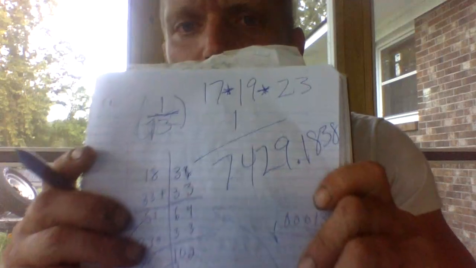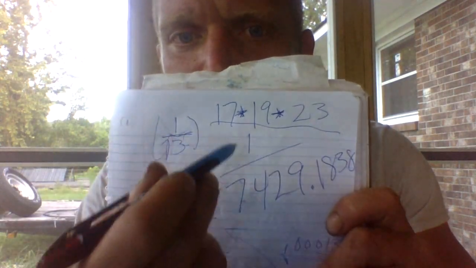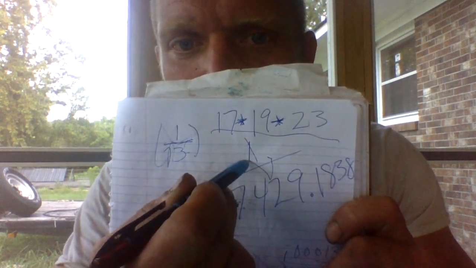And so the difference is that number, 1 over 7,429. And real quick, the factorization, if you go on my Medium, I've got an article on this. If I don't, I'll have it published the next day or so. That is the prime factorization of this number.